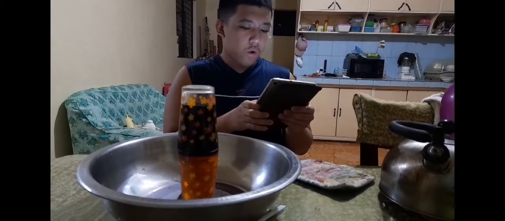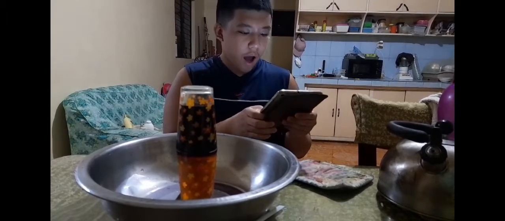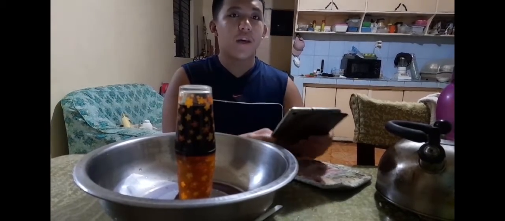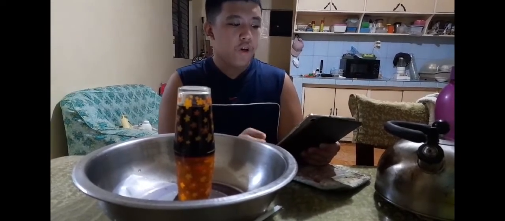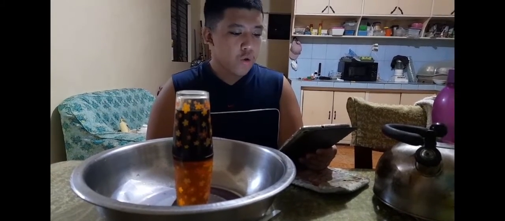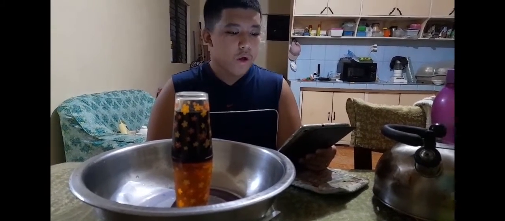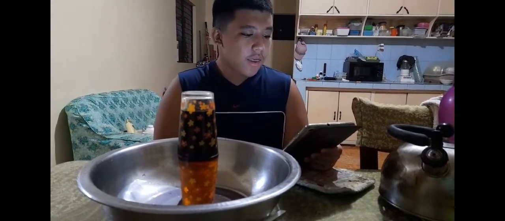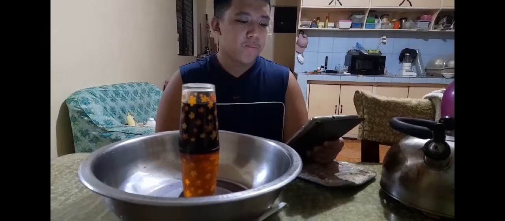Because we know that cold water goes down and hot water rises. That's why it mixes. So for question number 2, what have you noticed in the second scenario when you put the hot water on top of the cold water? Why? It did not mix because both colored waters in the bottles are in their respective places.